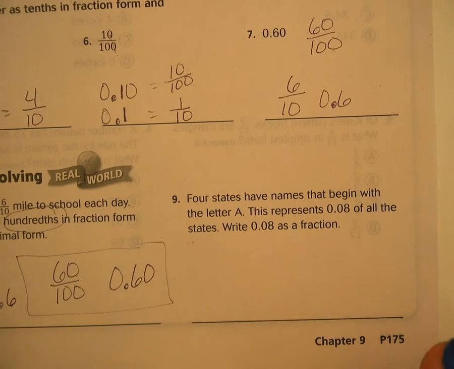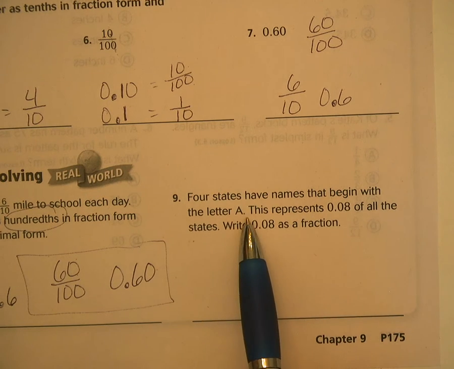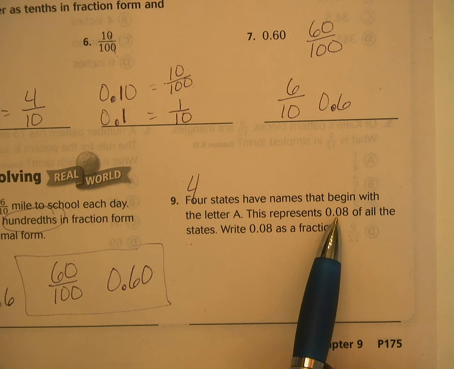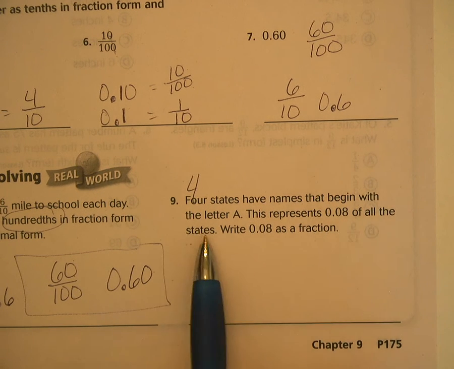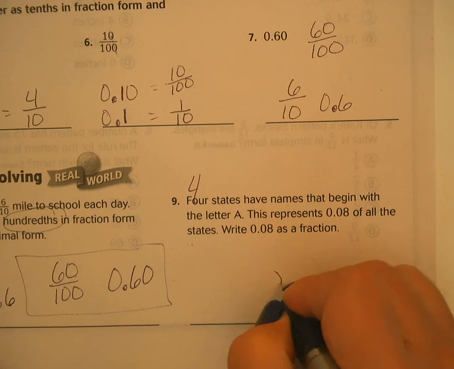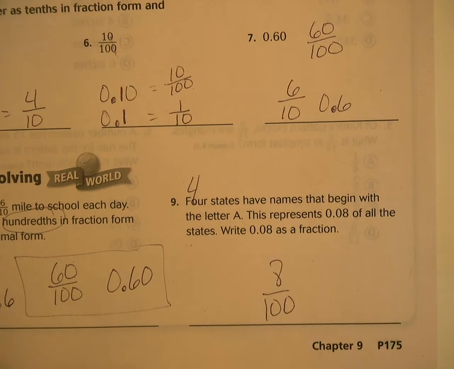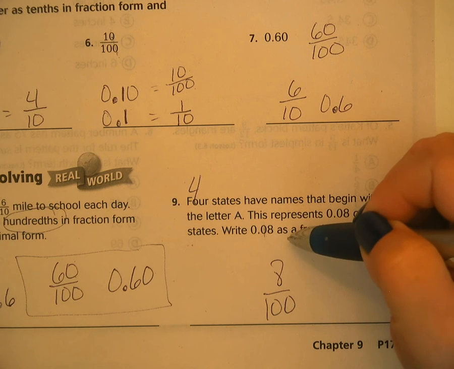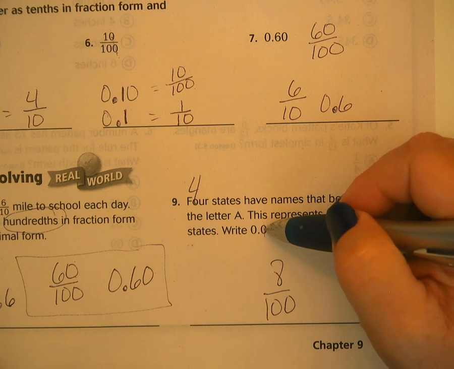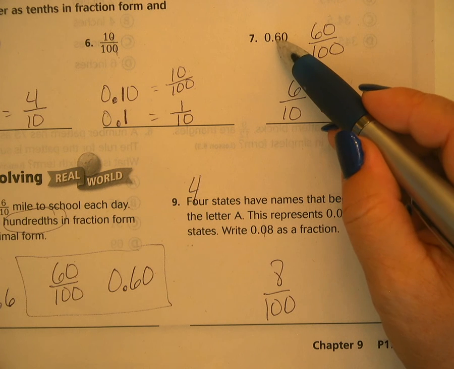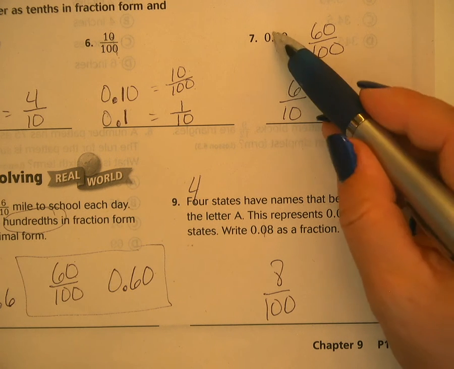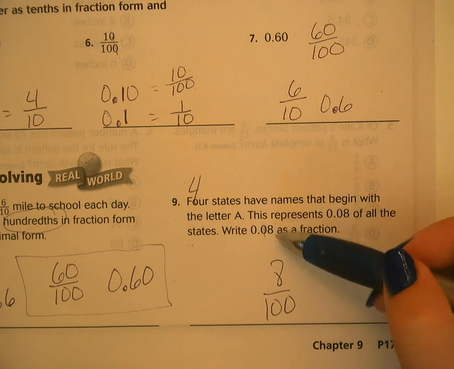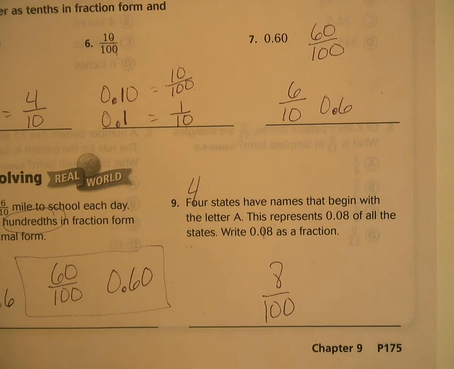4 states have names that begin with the letter A. 4 represents 8 hundredths of the states. Write 8 hundredths as a fraction. There you go, 8 hundredths. There is a 0 in the tenths place here, so you can't write this in tenths form. You just can't do that. Here you have a number in the tenths form, so it was easily switchable over. You could just get rid of the 0. But here, it has an 8 in the hundredths, so there is no option for the tenths form, just the hundredths.